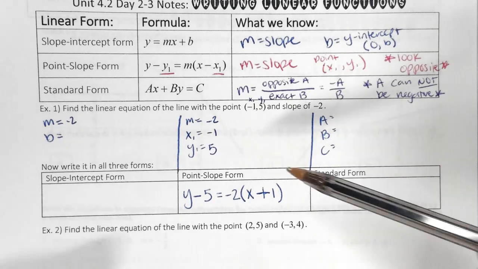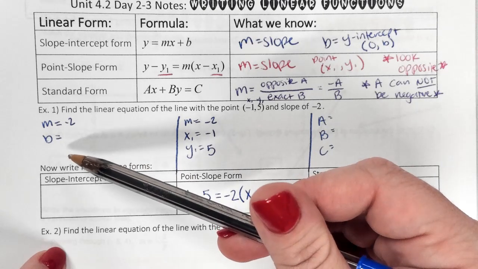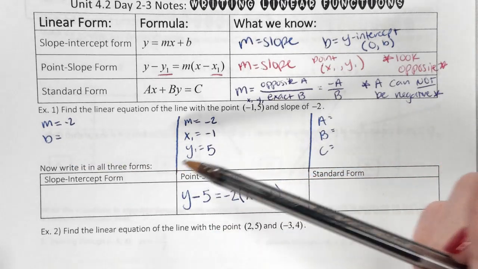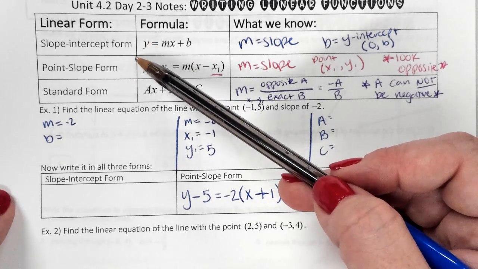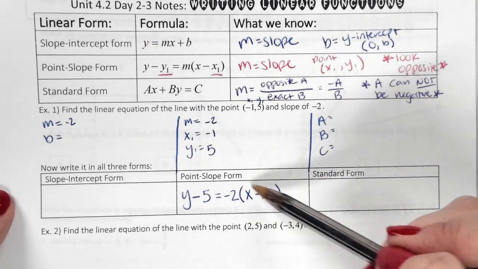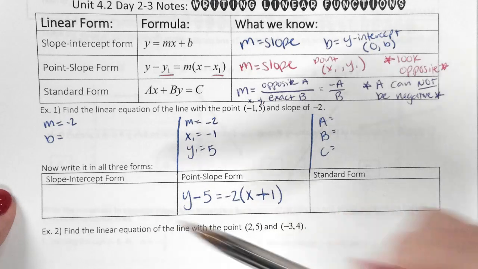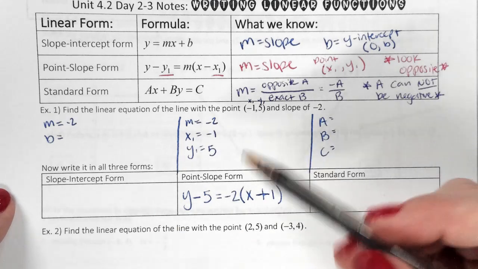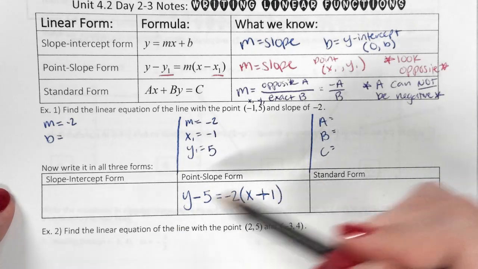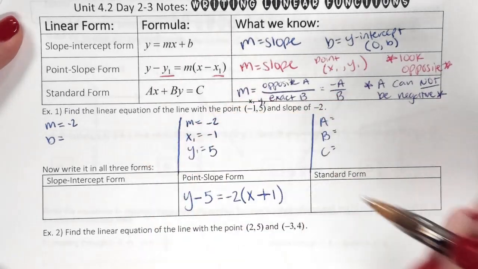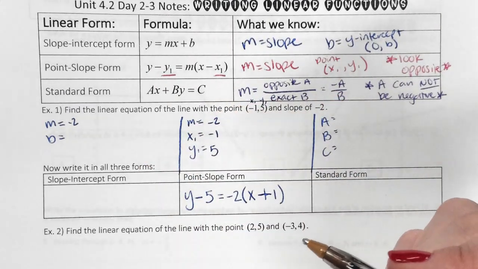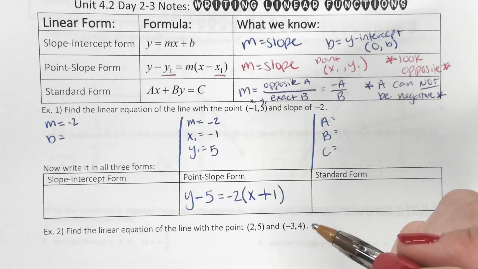We have that. But we don't know our y-intercept. What I want you to realize about slope-intercept form is it's just when y is by itself. If we solve for y, we will find our y-intercept. So can I just use point slope for my slope-intercept form? Yeah, it's a simple solve. You're going to multiply by -2, move the 5, and then you're done. So it's super simple to do. So we're going to use point slope form to find our slope-intercept form. Okay?